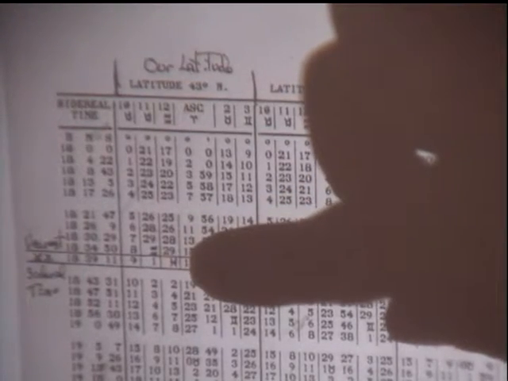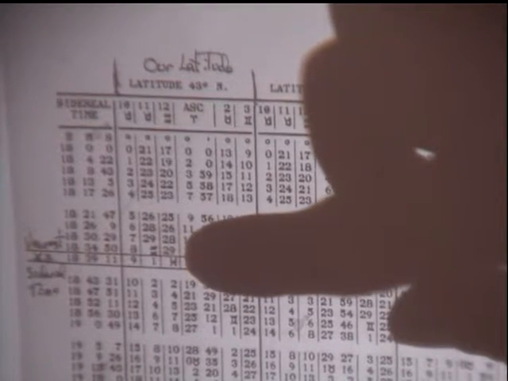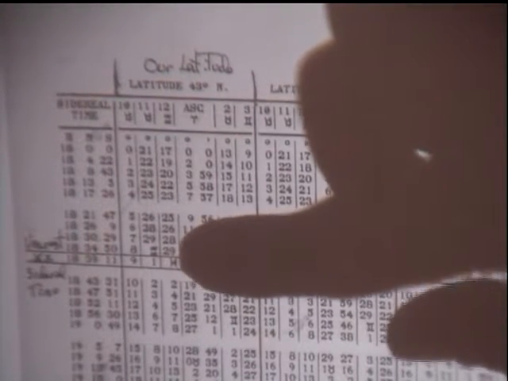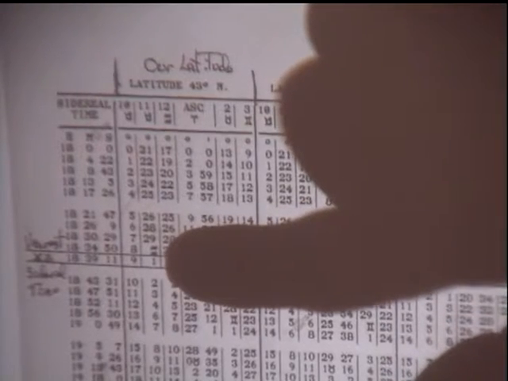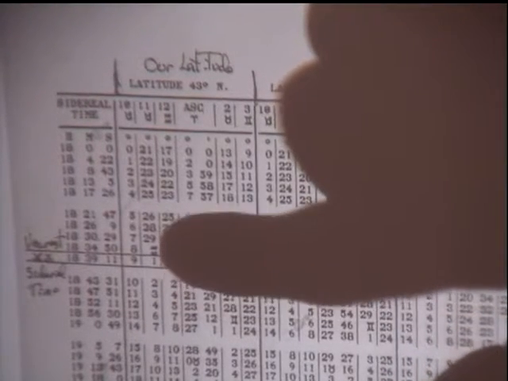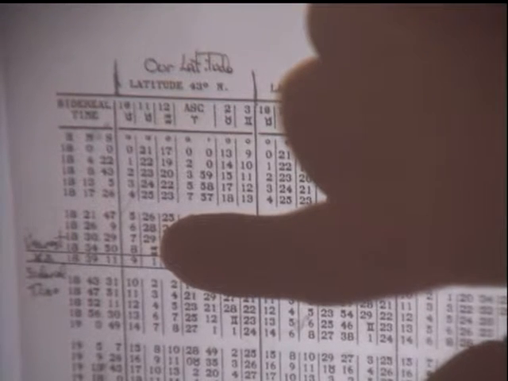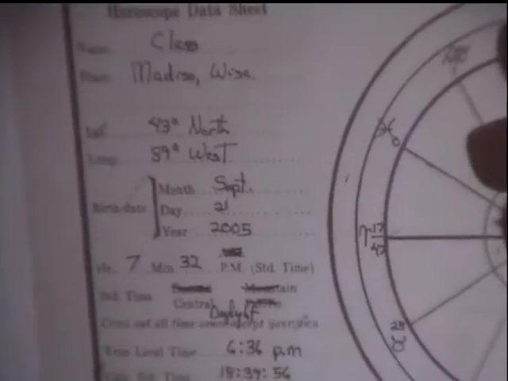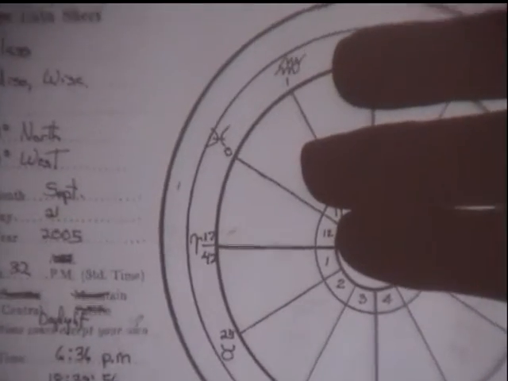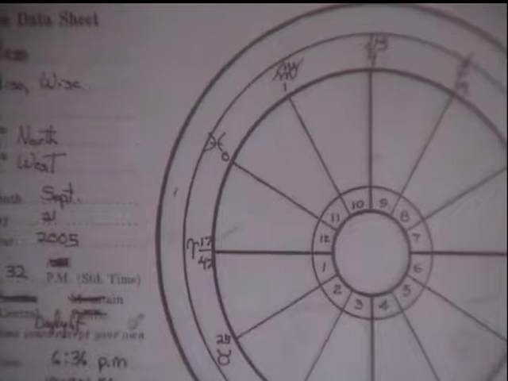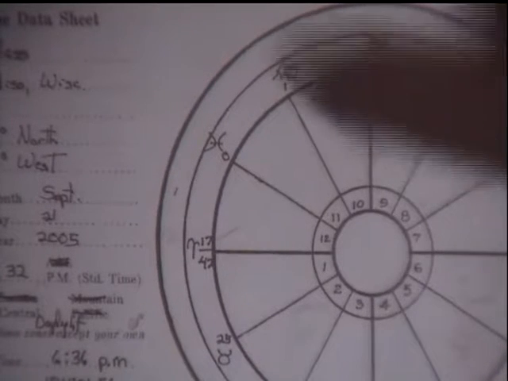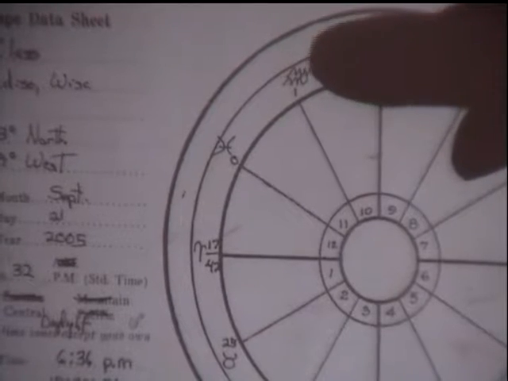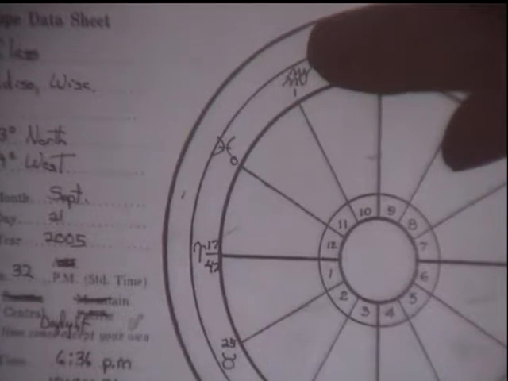All right, you see at our sidereal time, our closest sidereal time is 1839.11. And the number that we find here for the 11th house is 1. And when we go up toward the top of the table, the first symbol that we run into is Aquarius. And that means for the 11th house cusp, we have 1 degree of Aquarius. Everybody see what we've done? We now have 1 degree of Aquarius right here on the cusp.